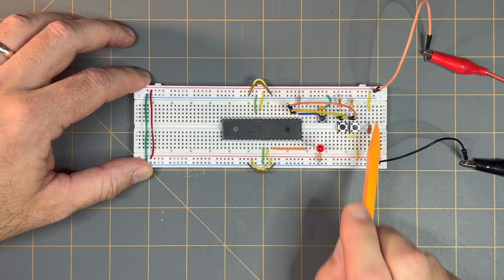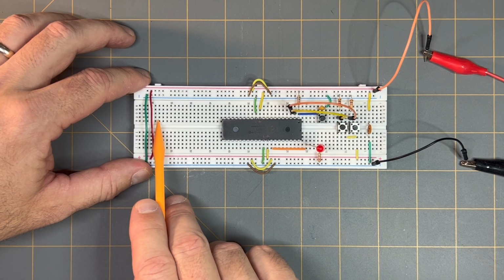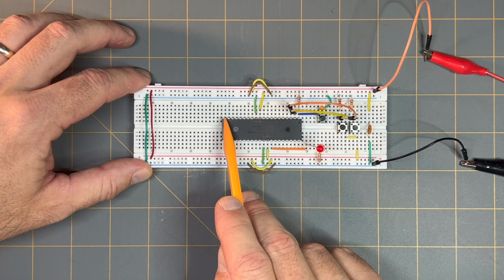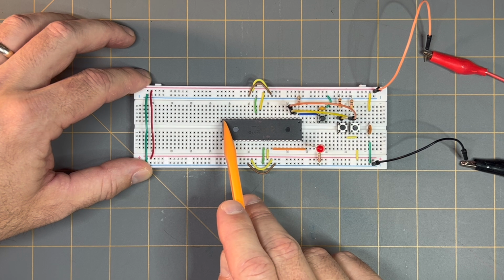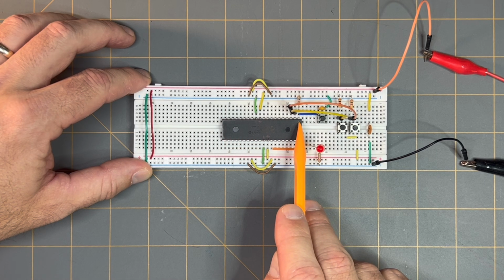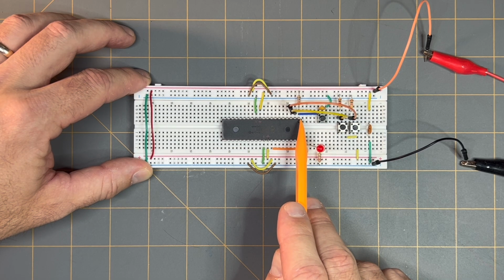So here's column D if you're looking from either end of the breadboard, and up the column here, pin 20 for the PIC microcontroller is at point D41, and then all the way up to pin 1 of the microcontroller, it's at the point D22 on the breadboard.